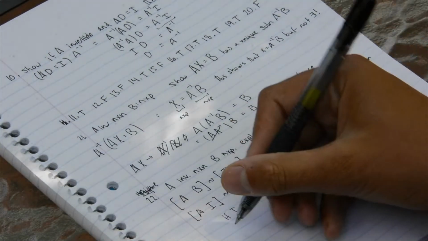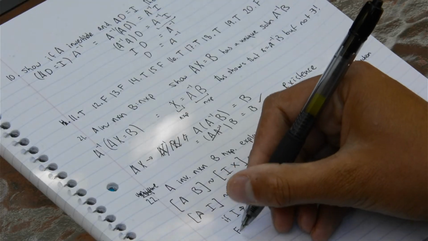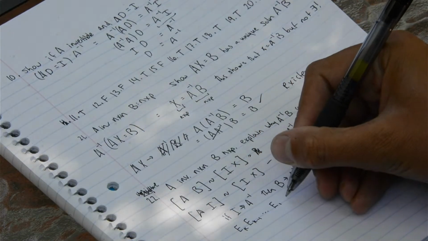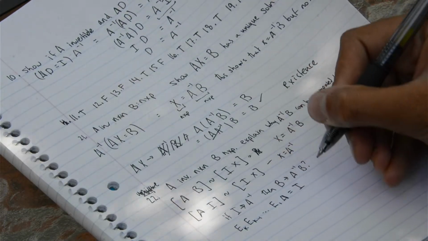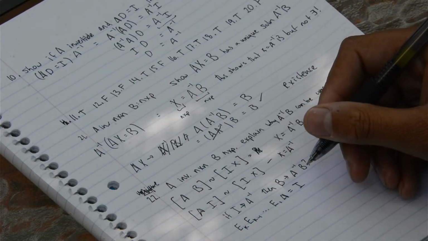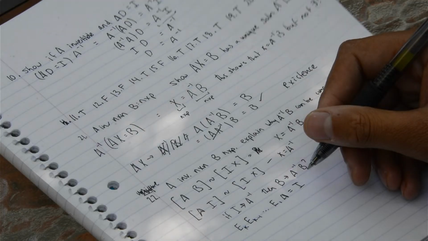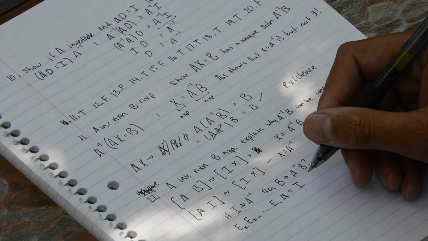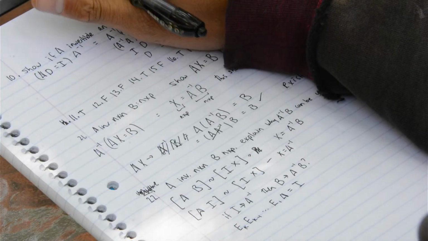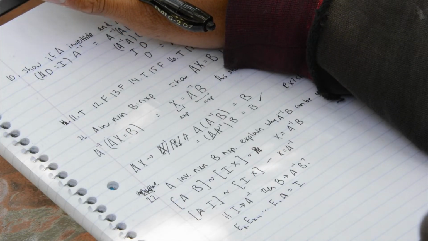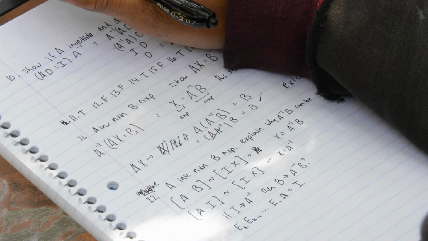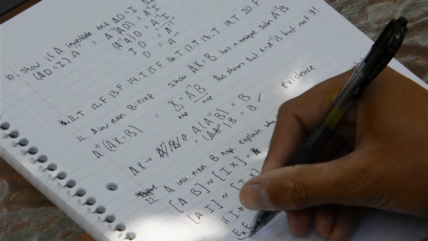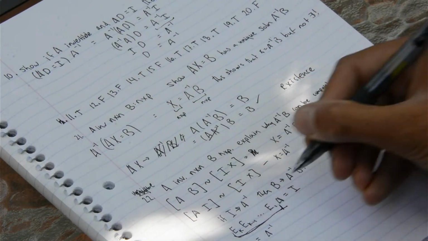So in this case, you get E_k through E_1 A, so this equals A inverse.